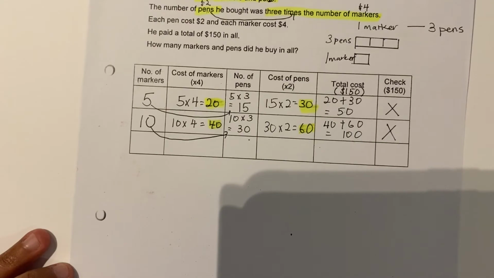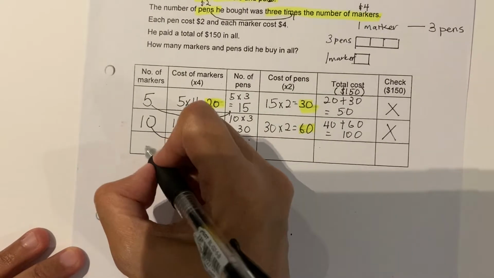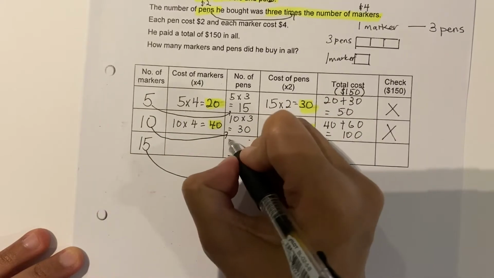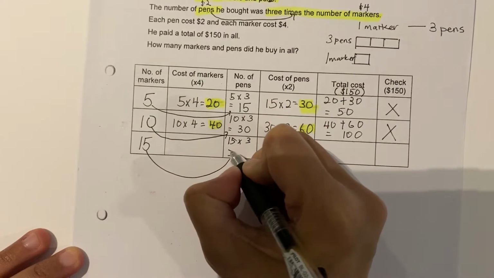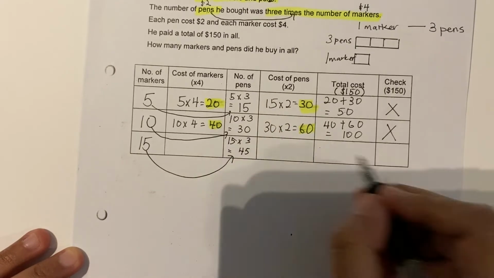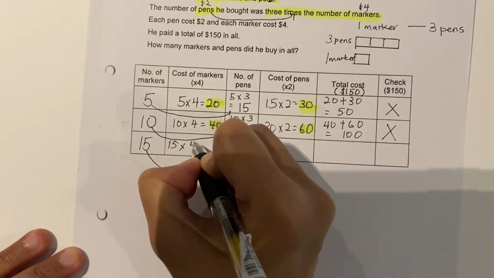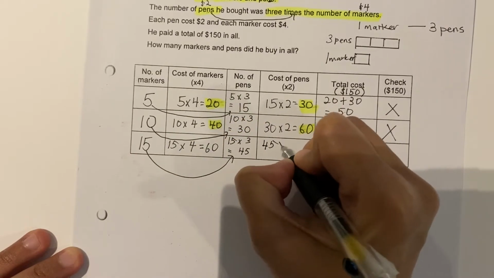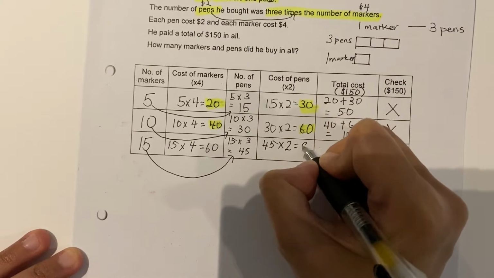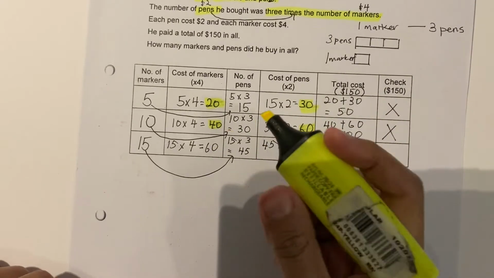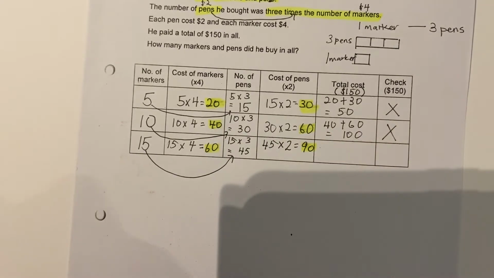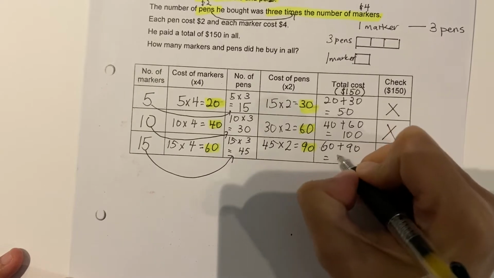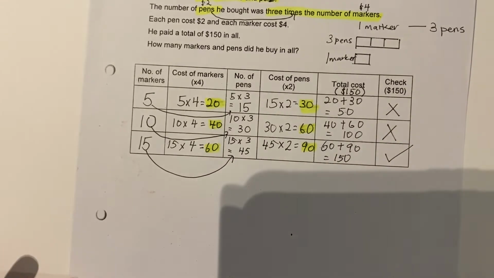Okay? So let's guess another number, 15. And here, always remember, it's 3 times, so that's 45. Okay, so here 15 times 4 equals 60. 45 times 2 equals 90. Alright, so here this total and this total. So we have 60 plus 90, and that's 150. So this is the right answer.